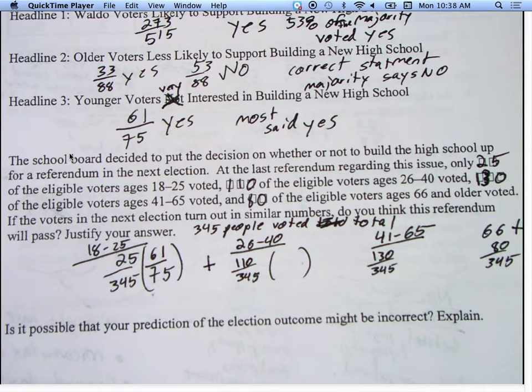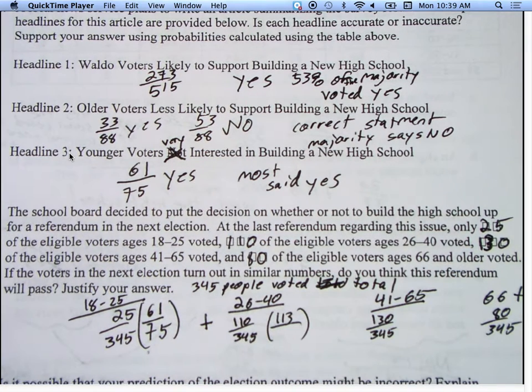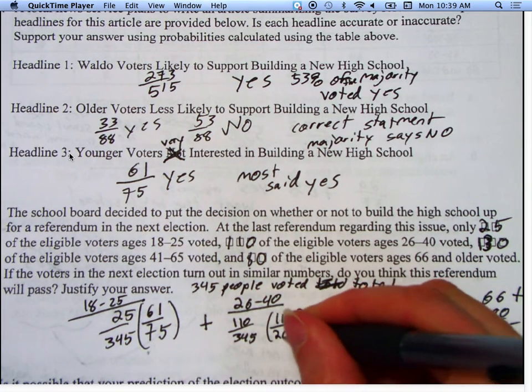So we're looking for yes. We're looking between 26 and 40. 31%. Somebody open the door for Jared, please. Let's put it in a fraction, though. How many people between 26 and 40 voted yes in the table? So looking at the table, out of how many were between 26 and 40? 203.